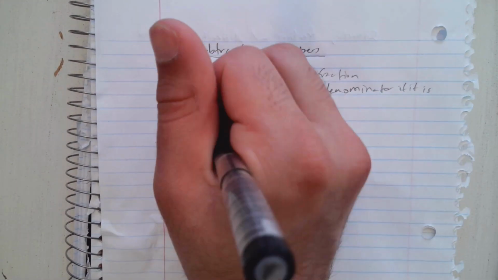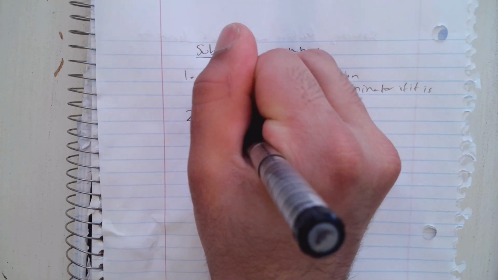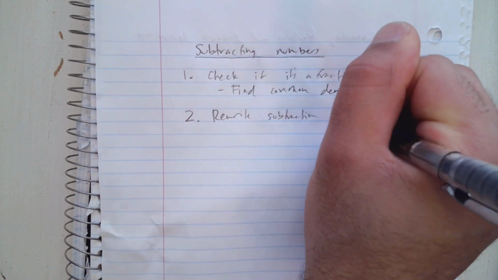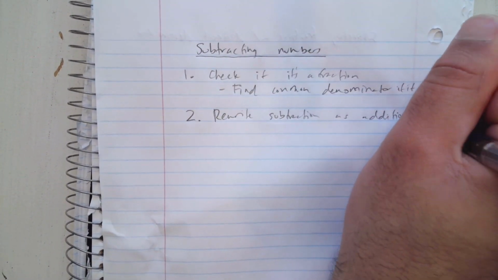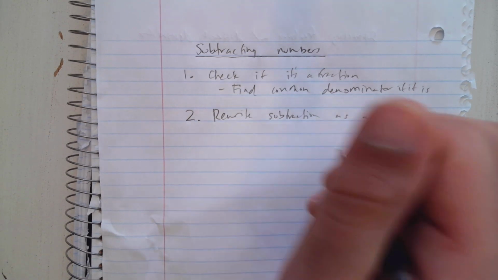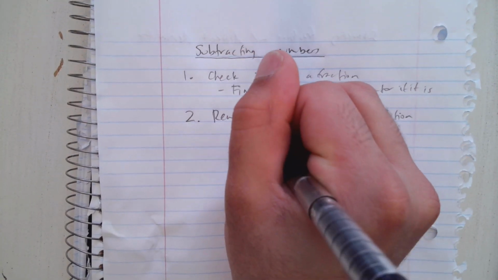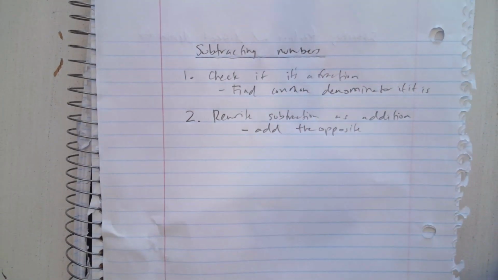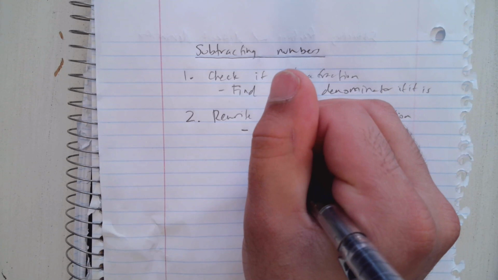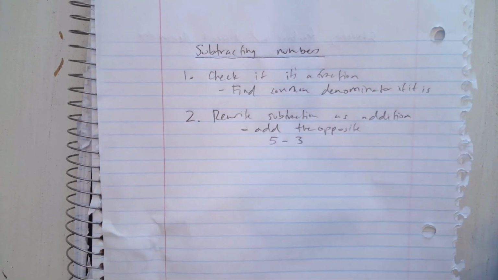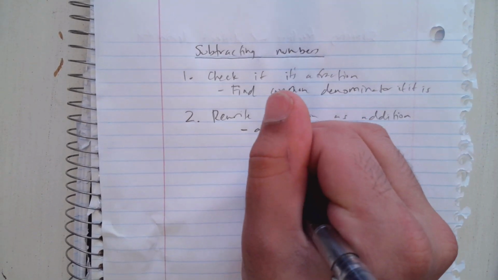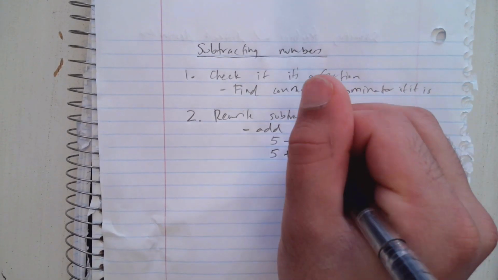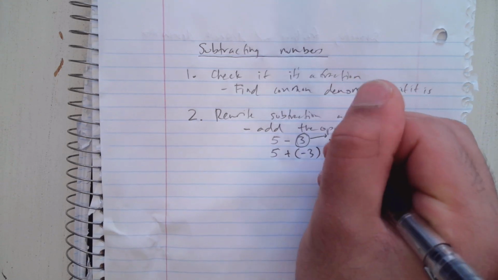Our second step would be rewrite subtraction as addition. And the way that we do that is we add the opposite. For example, we have 5 minus 3. We can rewrite this as 5 plus negative 3. Right, we take the opposite of our second number.